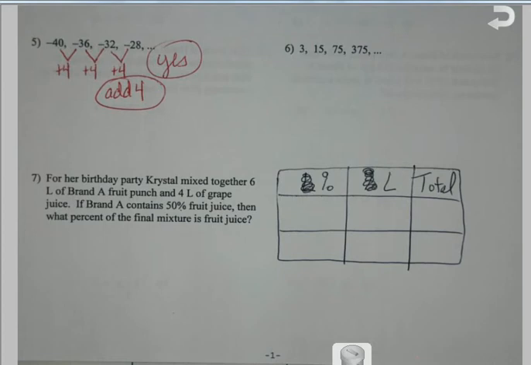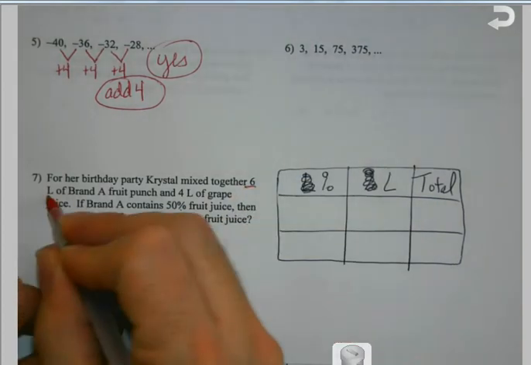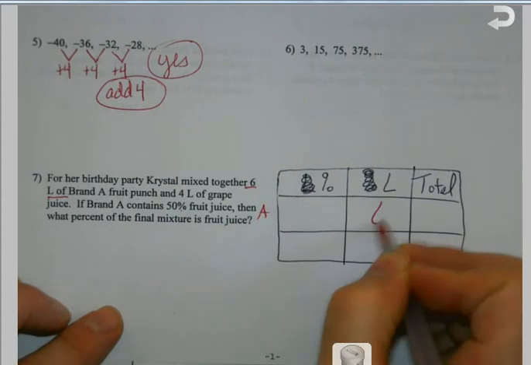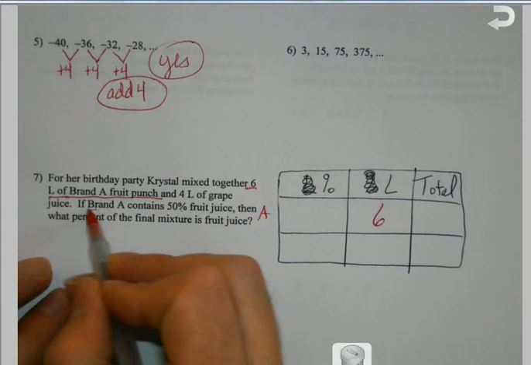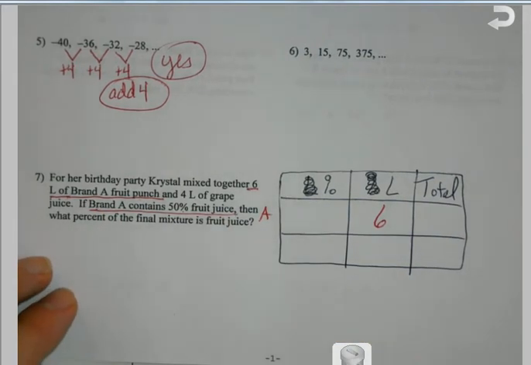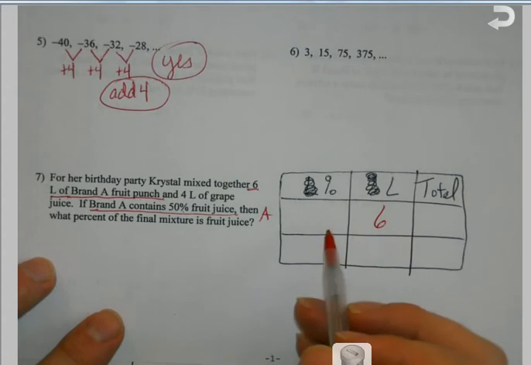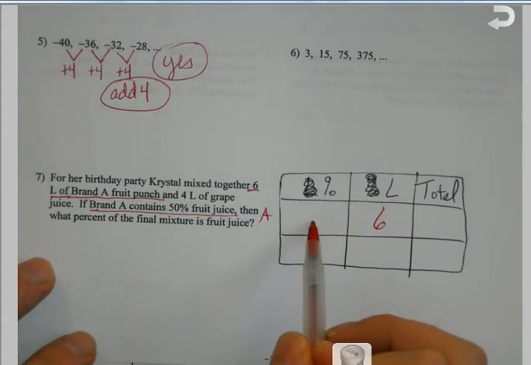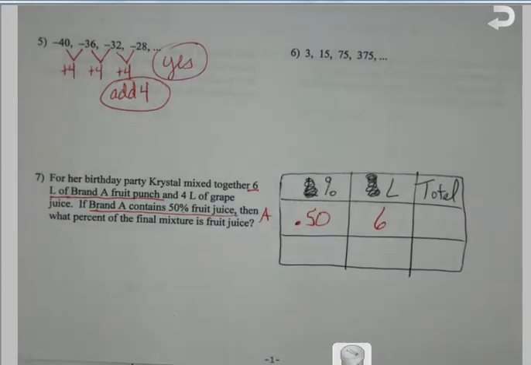All right. So let's see. What do we got for the first one here? Crystal mixed 6 liters of brand A fruit punch. Now again, do I know the percentage for brand A? No. Look again. We also know, but it's in the next sentence, brand A contains 50% fruit juice. Do I put 50 in right here? 0.5. Nicely done, because we need it to be the decimal of our percentage.